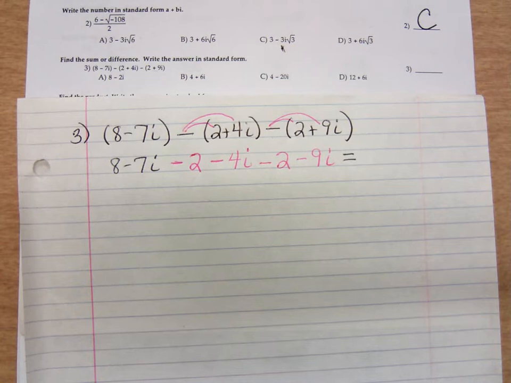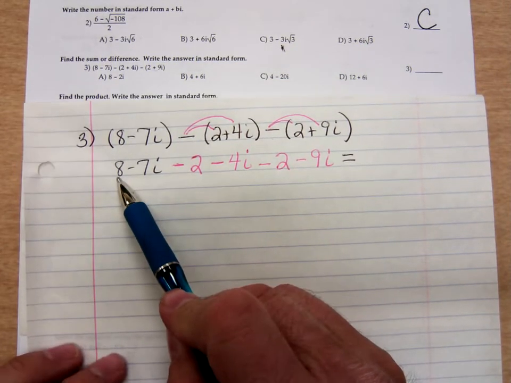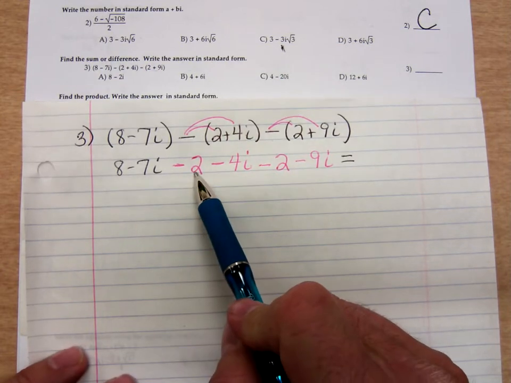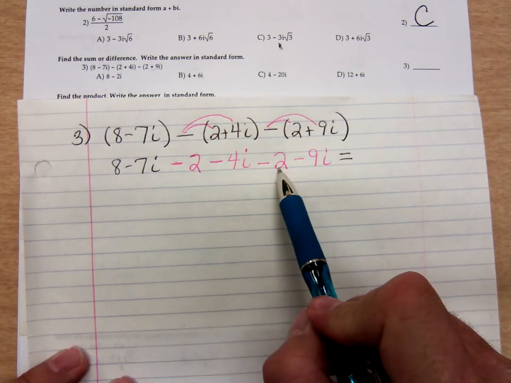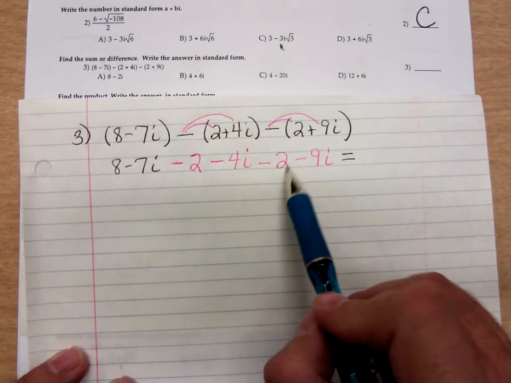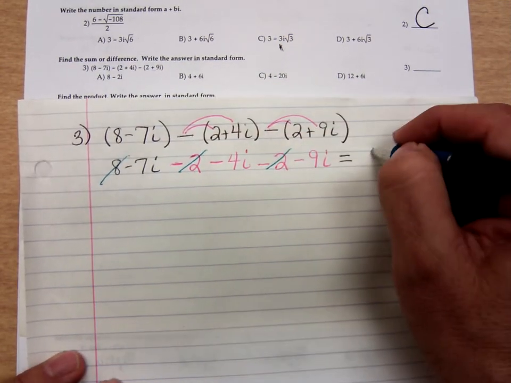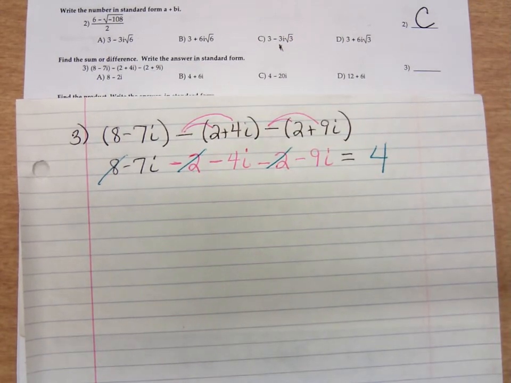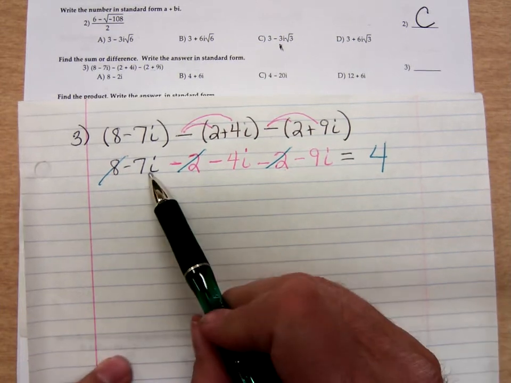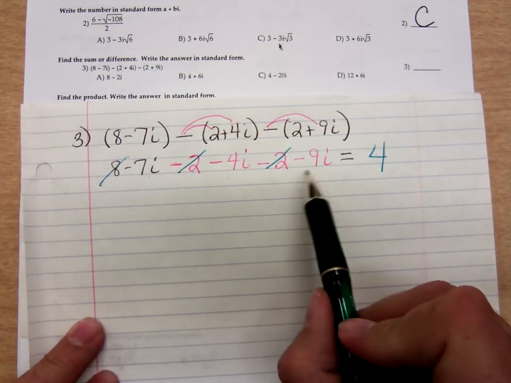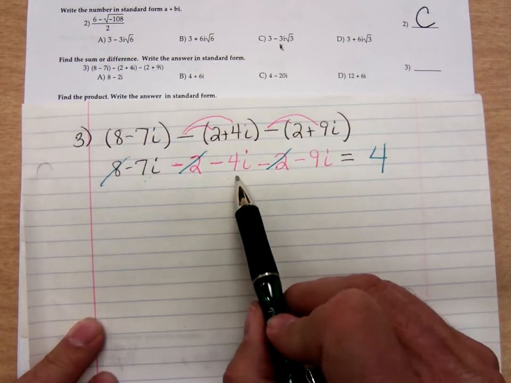So combine the like terms. Let's see. We have 8 minus 2 and minus 2. 8 minus 2 minus 2. Is that going to be a 4? Yeah, you knew that way before you ever knew what algebra was. Now let's combine the i terms. Negative 7 minus 4 minus 9.